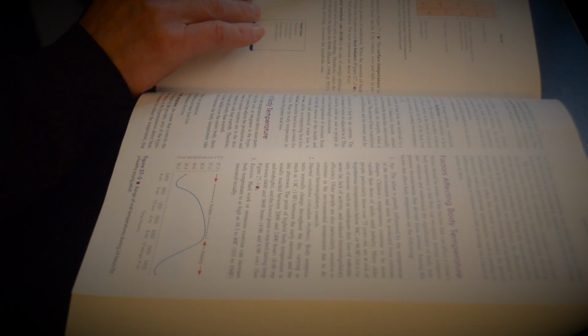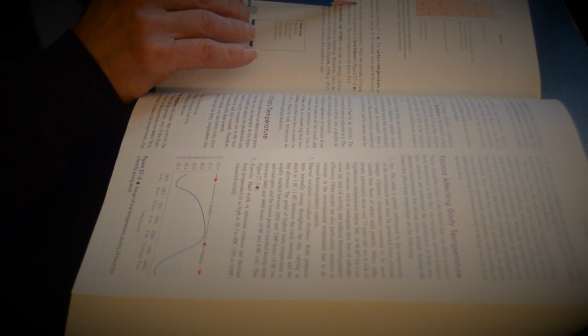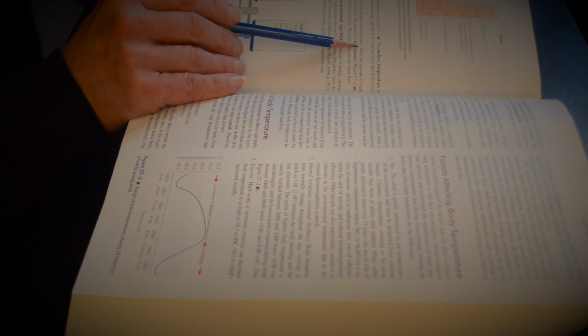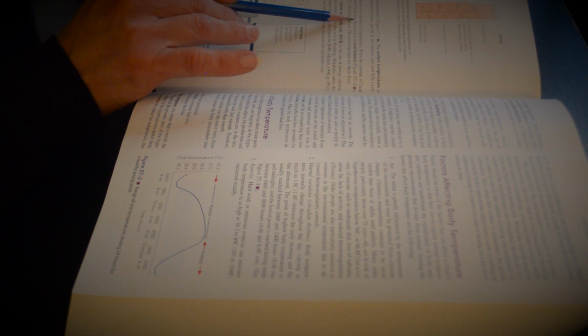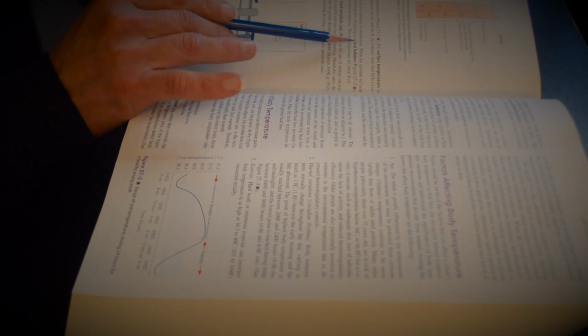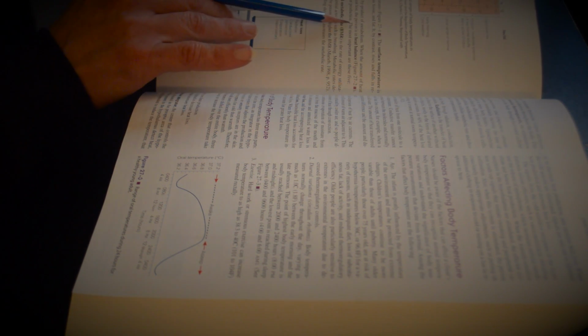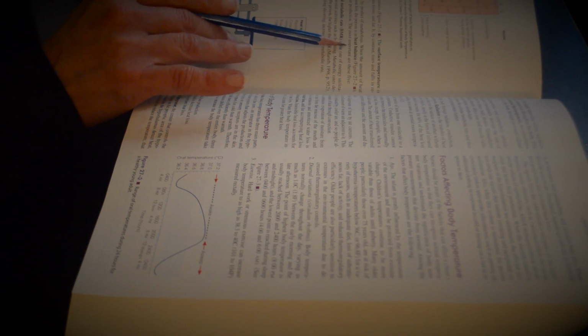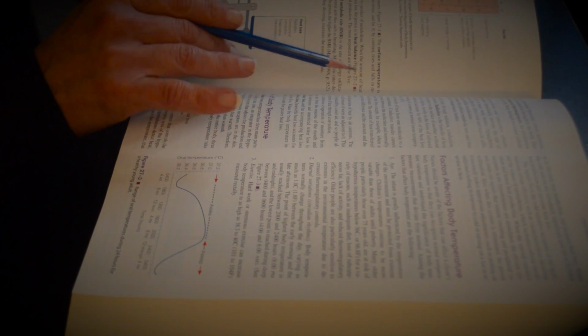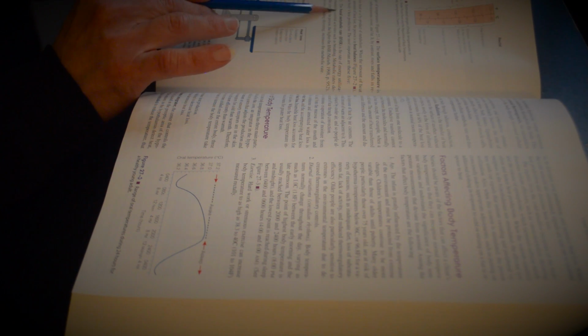The body continually produces heat as a byproduct of metabolism. When the amount of heat produced by the body equals the amount of heat lost, the person is in heat balance. A number of factors affect the body's heat production. The most important are these 5. Number 1, basal metabolic rate.